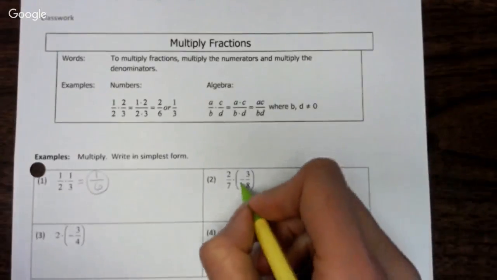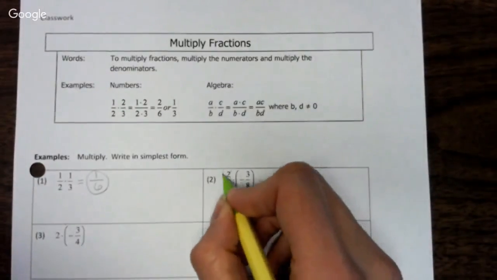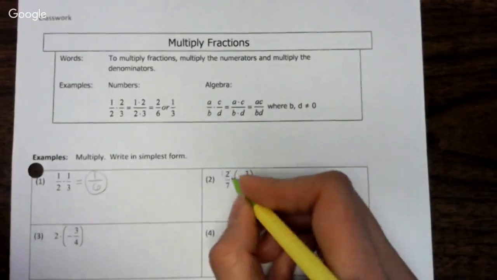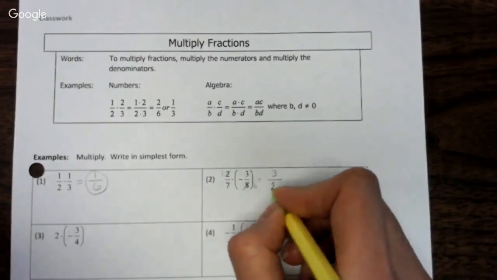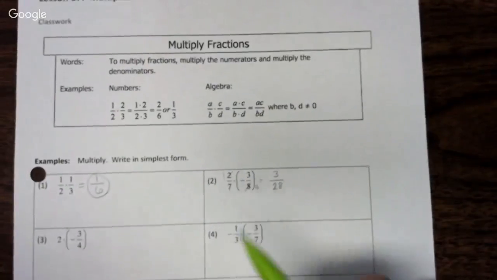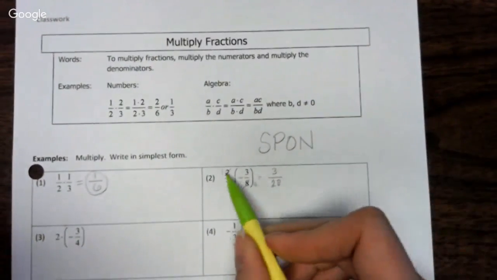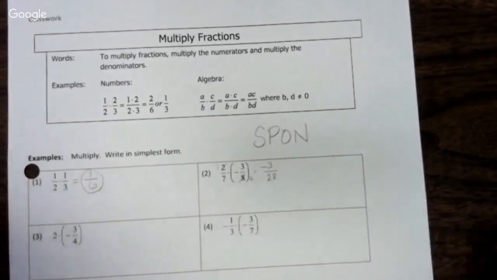All right, looking at 2. Now we have 2 times 3. Well, we could cross-cancel first because 2 goes into 2 once. 2 goes into 8 4 times. Now we can multiply. 1 times 3 is 3. 7 times 4 is 28. Now we are dealing with negative numbers here, so we got to think of our rules for multiplication, which would be same signs, positive answer. These are opposite signs, so our answer is going to be negative.